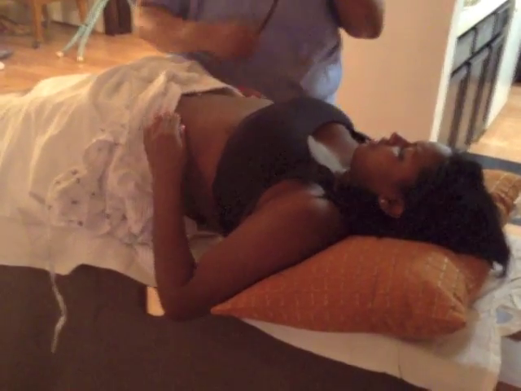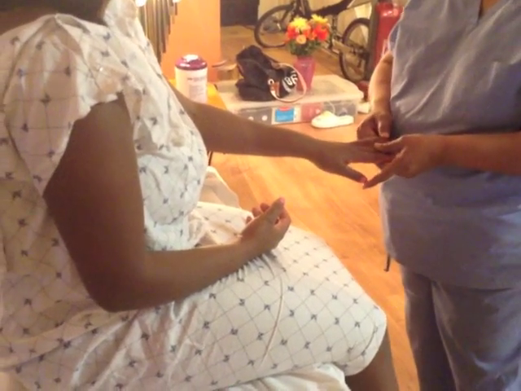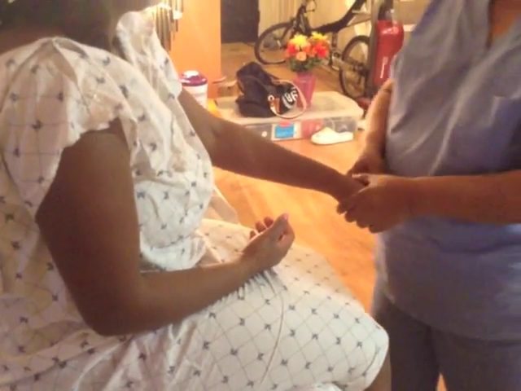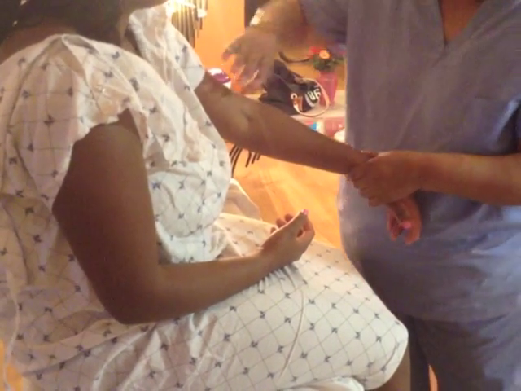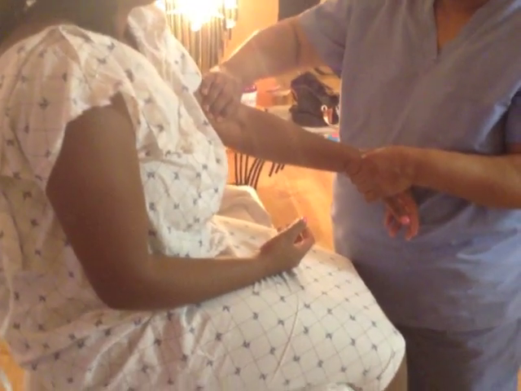Okay, now I'm going to do the vascular system. I'm going to check your nail beds with good capillary refill. Good range of motion, good color. I'm going to check your sensory. I'm going to check for your radial pulse. I'm going to check your brachial pulses right here. They're all palpable.